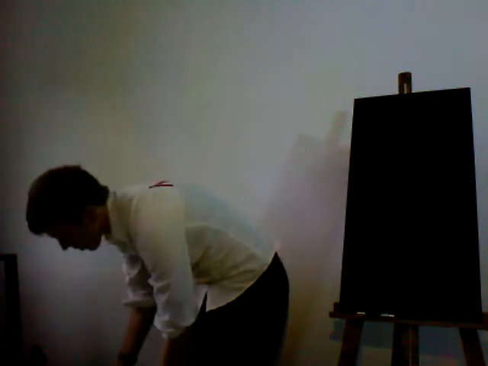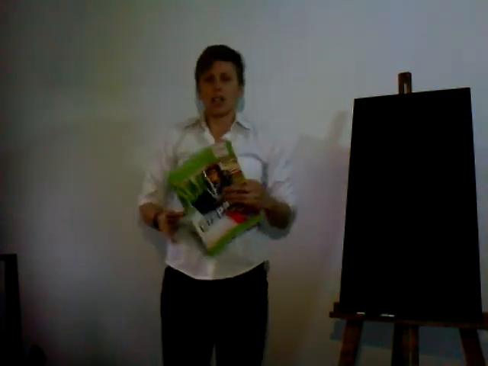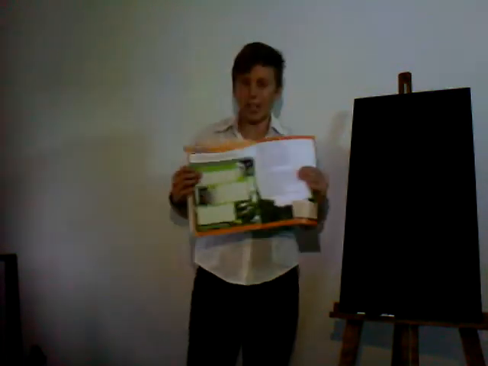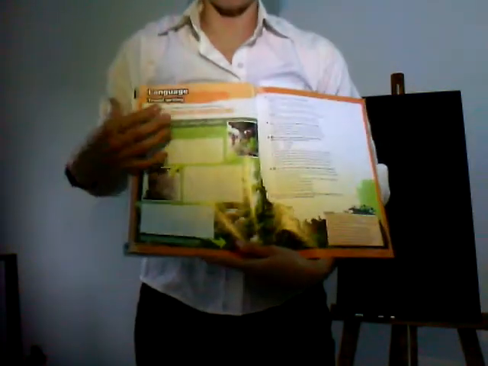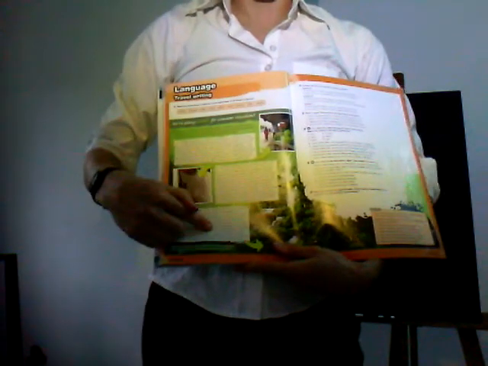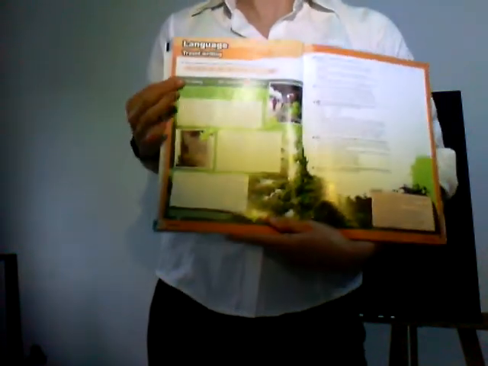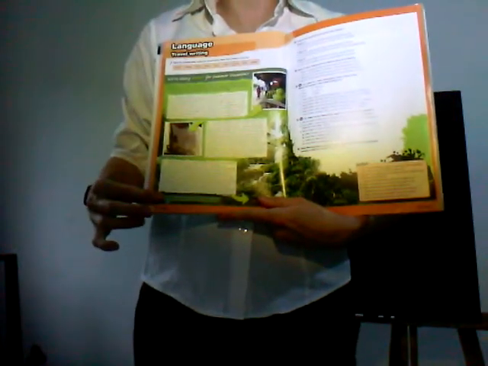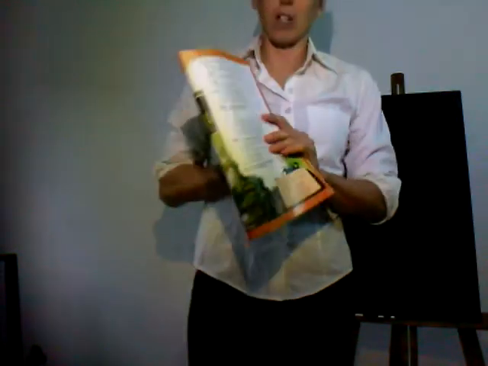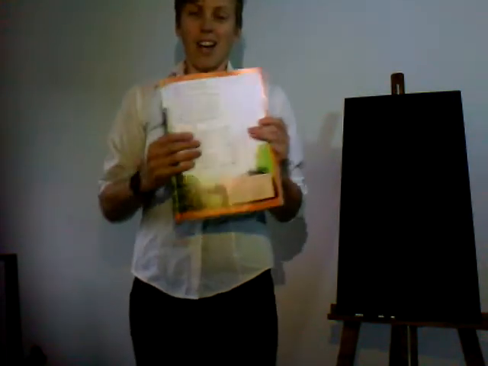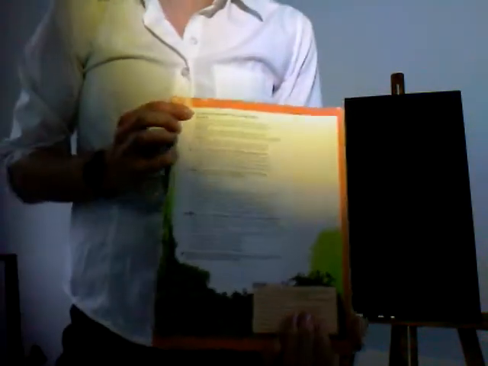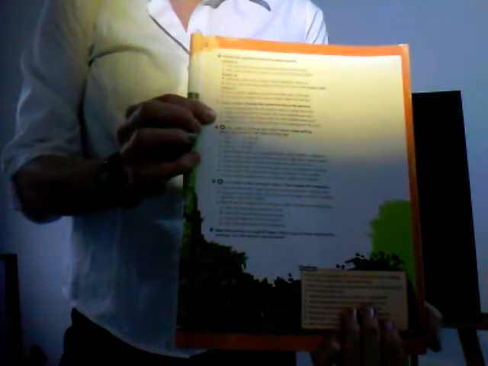Okay, so the information that you've been given has said to read page 50 in your students' books. So in our students' books, page 50, we have a text here to read. Okay, so I want you to read through this. When you've finished reading through it, I want you to turn to page 51, so the next page, and we are doing exercises 2 and 3.